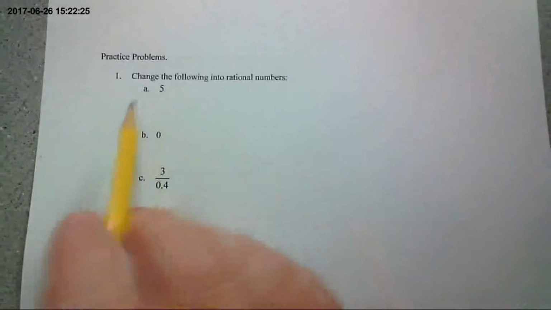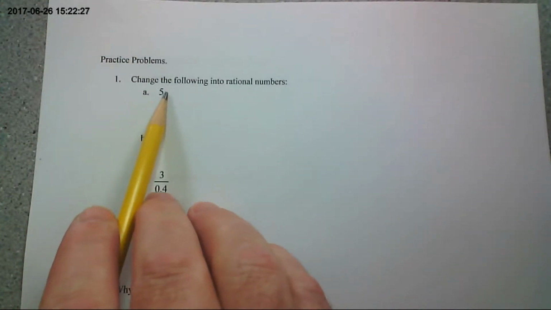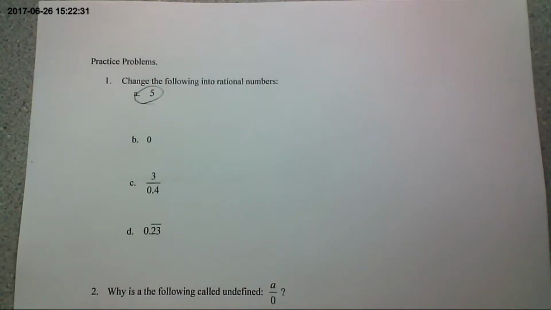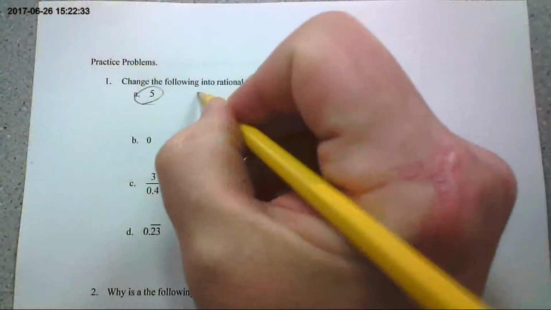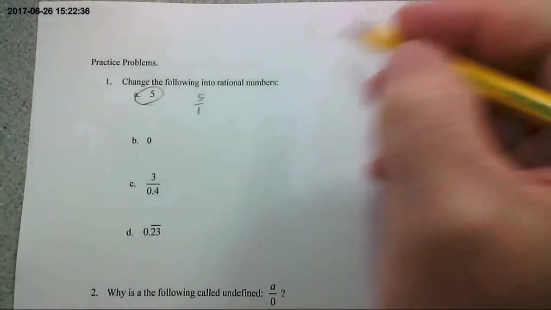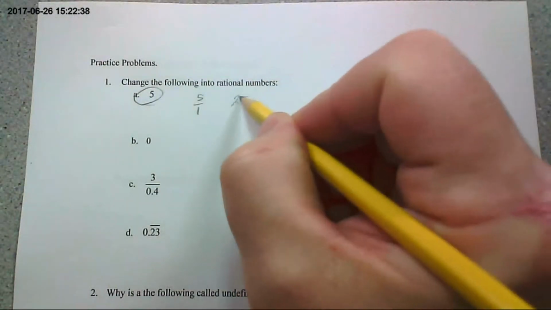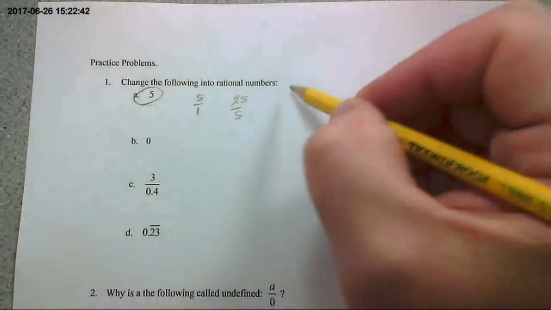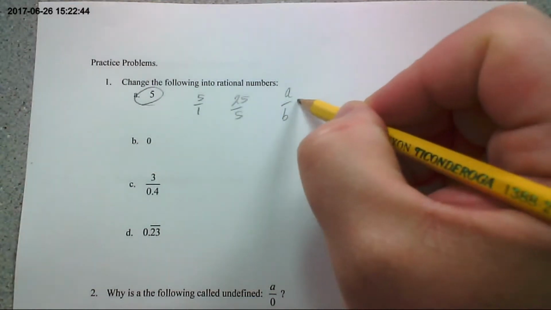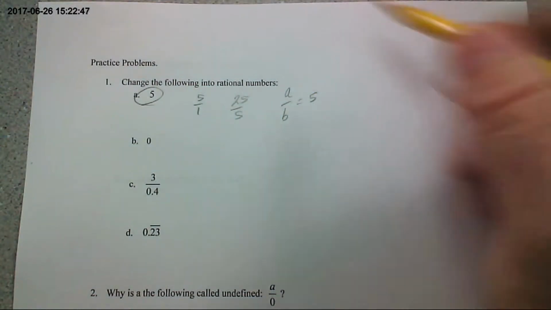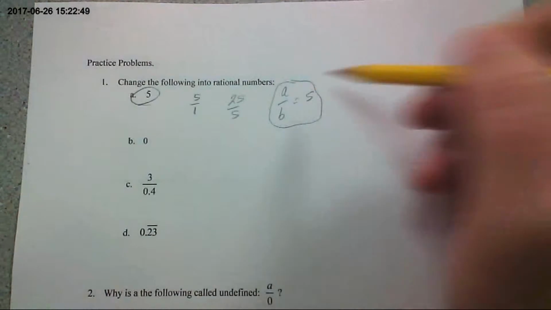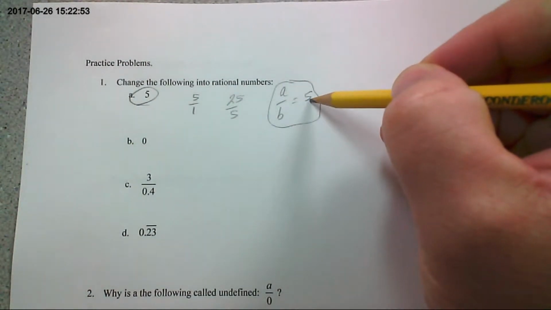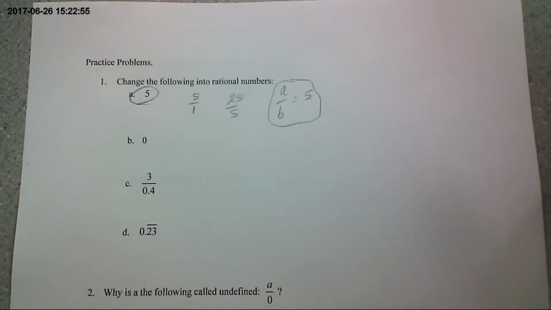So let's get started. The first one says, change the following to a rational number. Well, this is already a rational number, so there's nothing that needs to be changed. But if you wanted, you could do 5 over 1, that's rational. You could do 25 over 5. In fact, you could do any fraction that reduces to just 5. So any number, a divided by b, that would equal just 5. So this isn't an answer. It's just an explanation. If you had a number divided by another and the answer would reduce to 5, then that would be an appropriate solution.